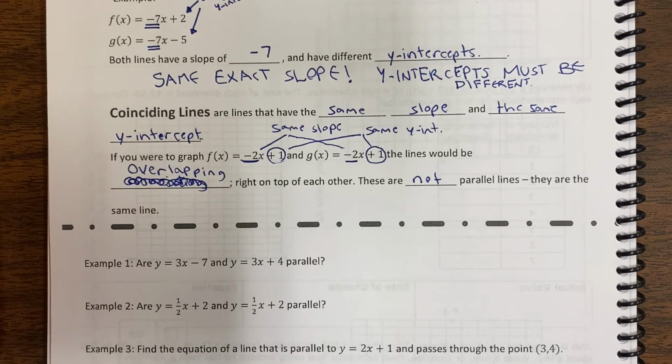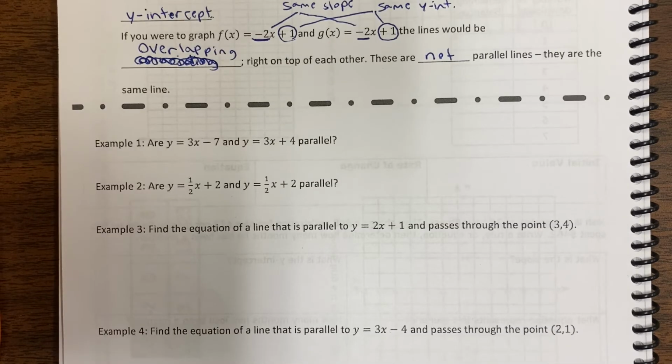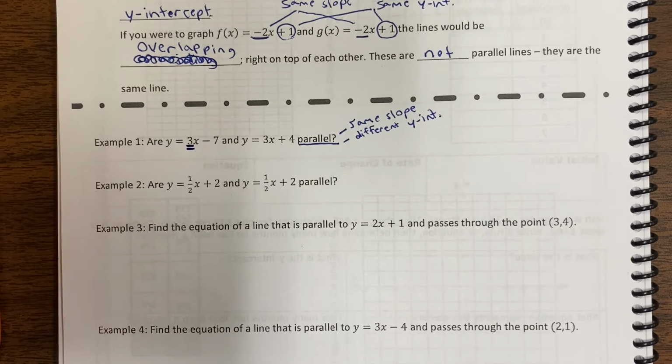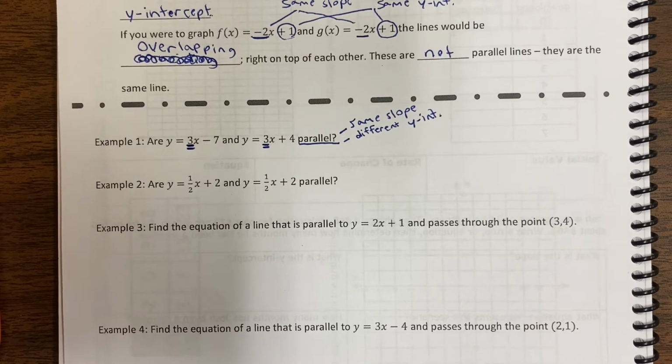Let's look at some examples. Example 1 asks, are y equals 3x minus 7 and y equals 3x plus 4 parallel? In order to be parallel, they must have the same slope and different y-intercepts. So we're looking to see, does it have the same slope? What are the slopes? Let's identify those. I see the slope here is 3 and the slope here is 3. So they do have the same slope.